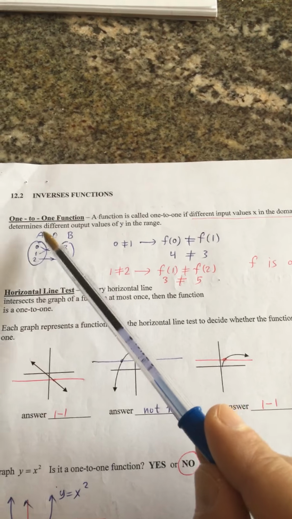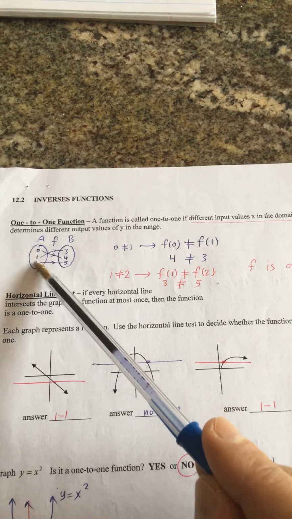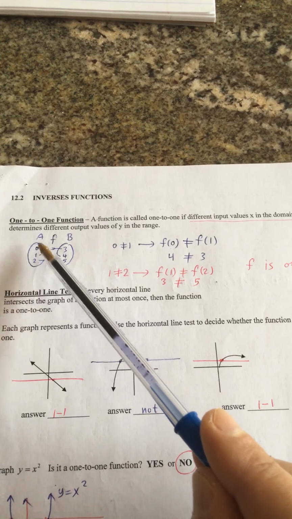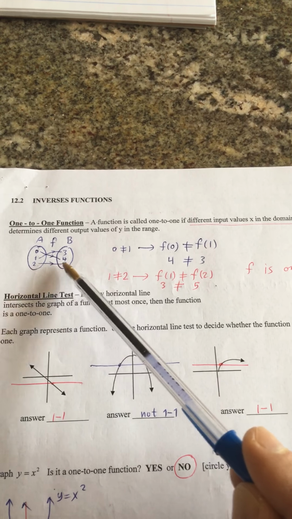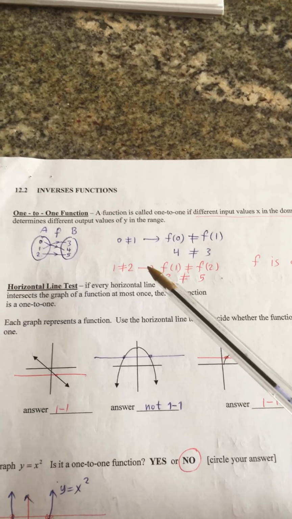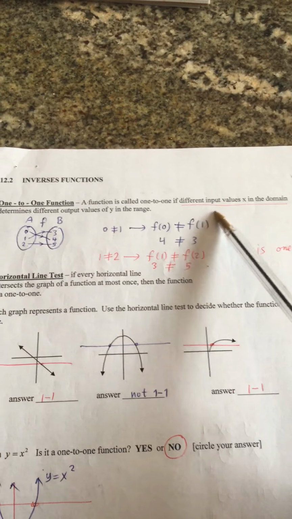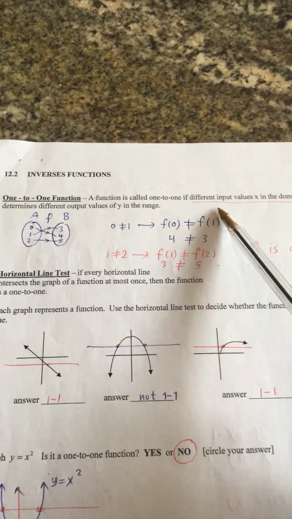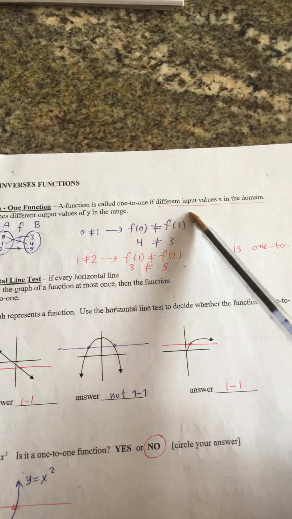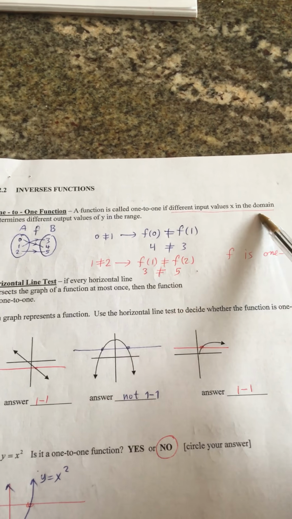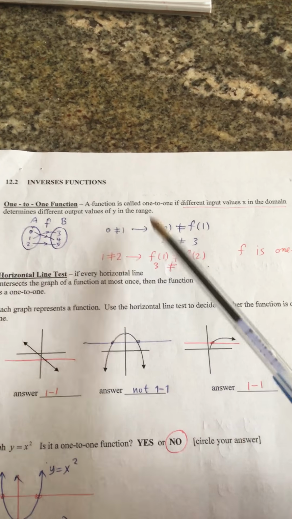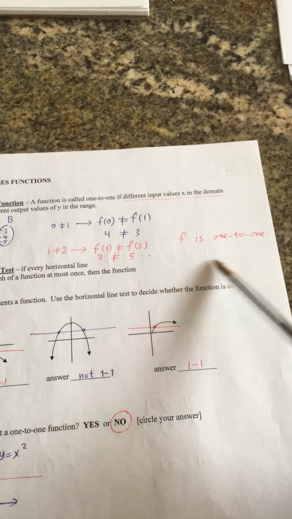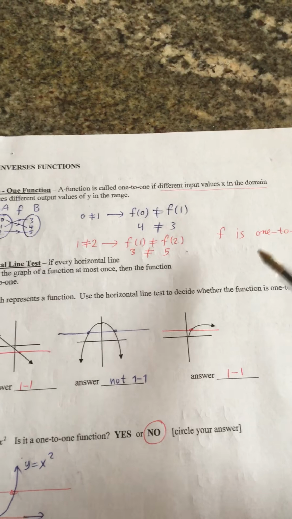And similarly, if you take 0 and 2, 0 is not equal to 2, so f of 0 is 4, f of 2 is 5, so 4 is not equal to 5. So here the definition is satisfied. Any two different input values x in the domain determine different output values of y in the range. So we say that this function f is one-to-one.